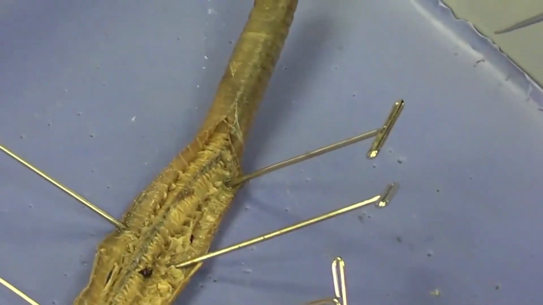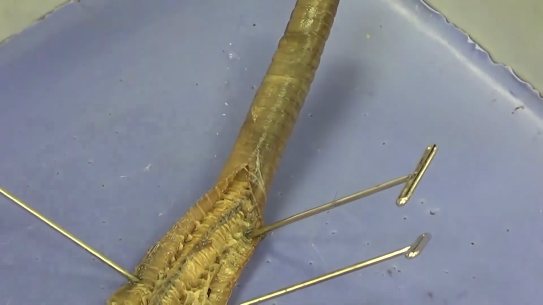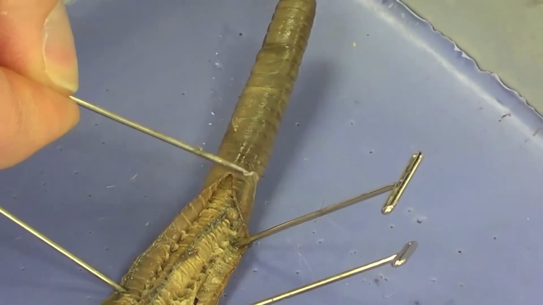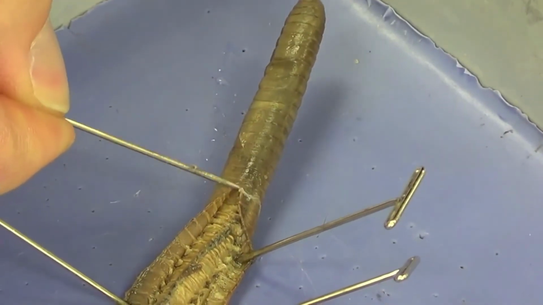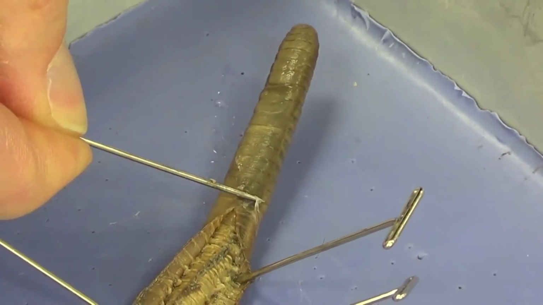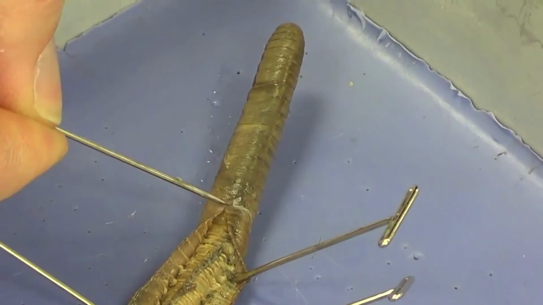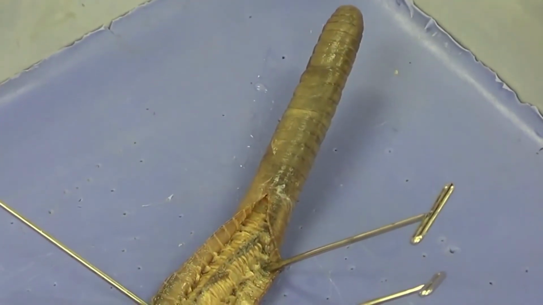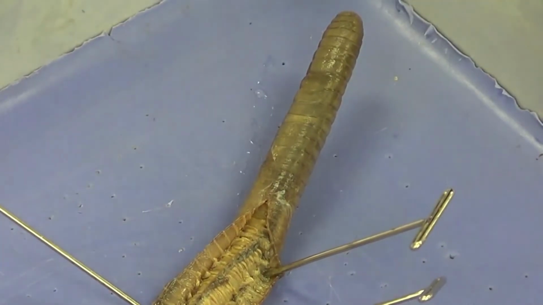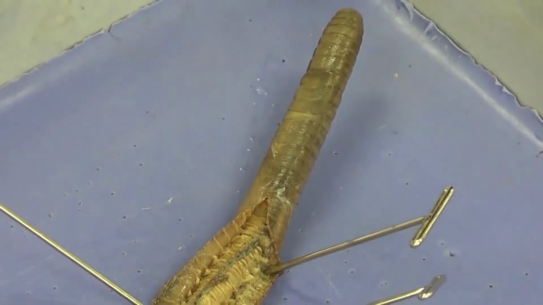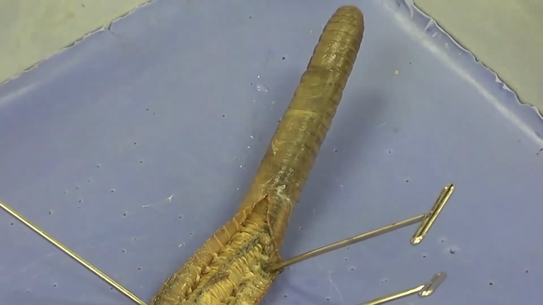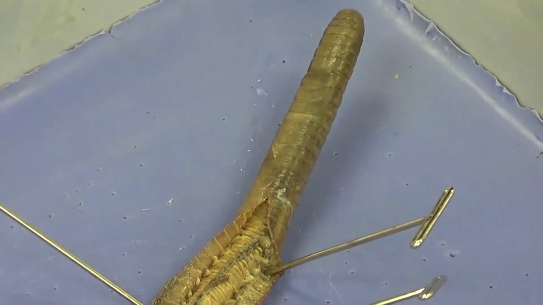Now you can see right here this saran wrap like material beginning to appear. I've got a pin right underneath a little bit of it here. And this saran wrap like material, you can see it right there, is simply the cuticle. And that cuticle is going to be responsible for protecting the earthworm, both in terms of dehydration a little bit and in terms of protecting it against abrasion as it works its way through the soil.